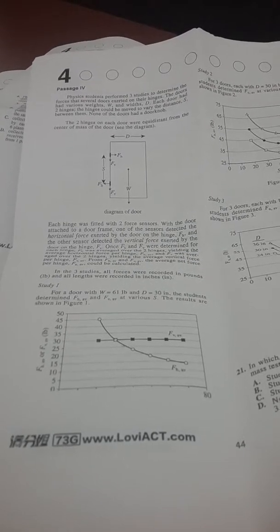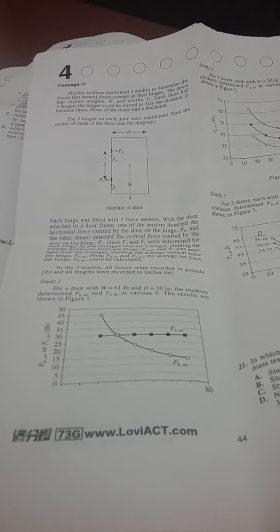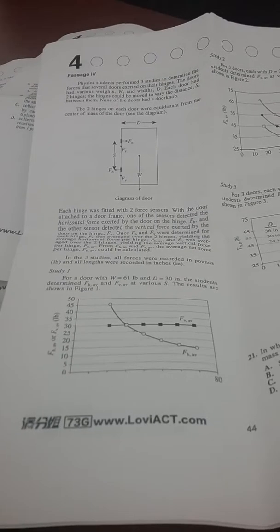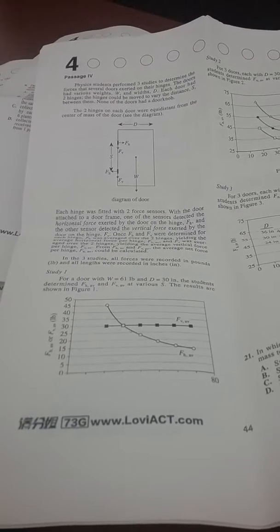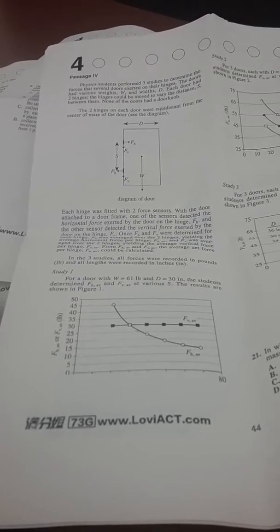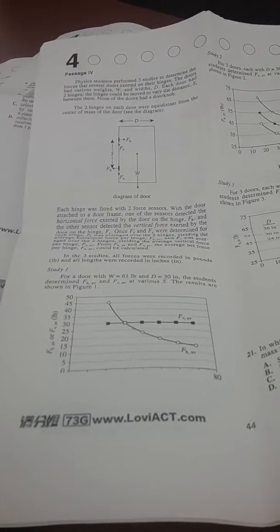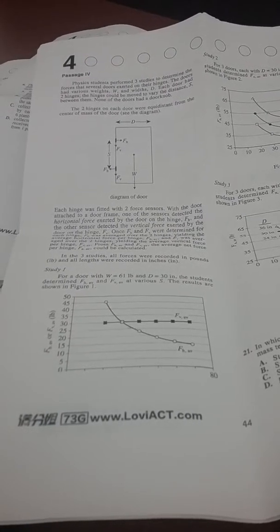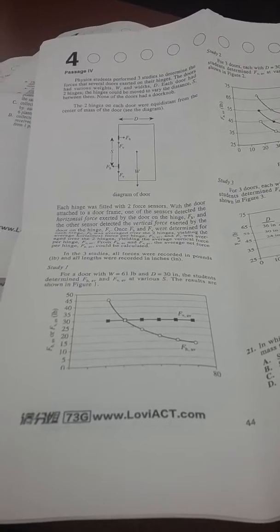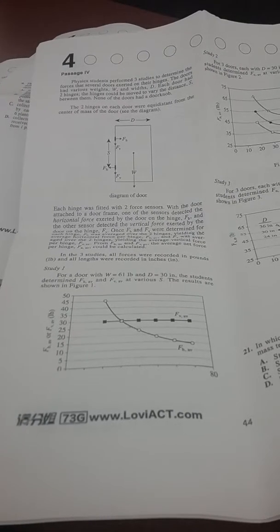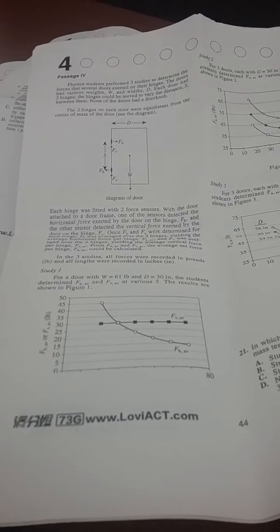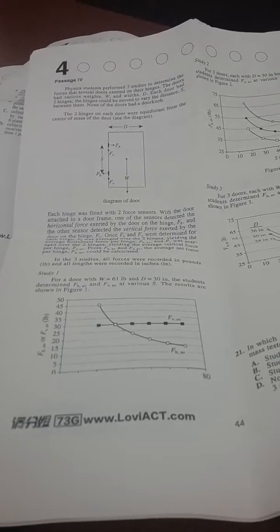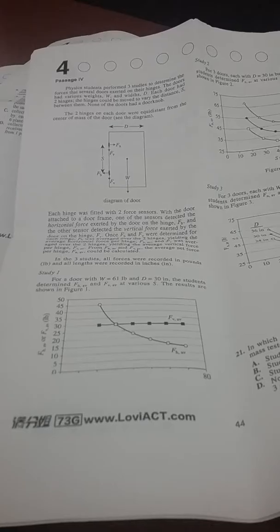See the diagram. There's a diagram there. Each hinge was fitted with 2 force sensors, with the door attached to a door frame. One of the sensors detected the horizontal force exerted by the door on the hinge, FH, and the other sensor detected the vertical force exerted by the door on the hinge, FV.